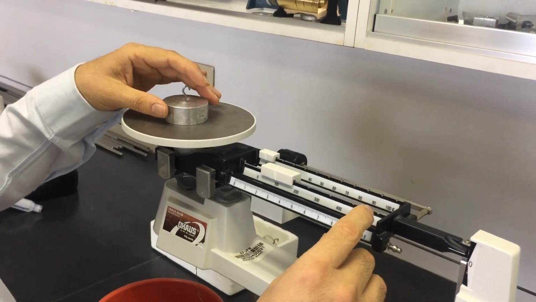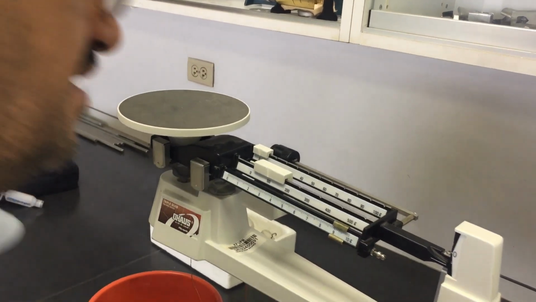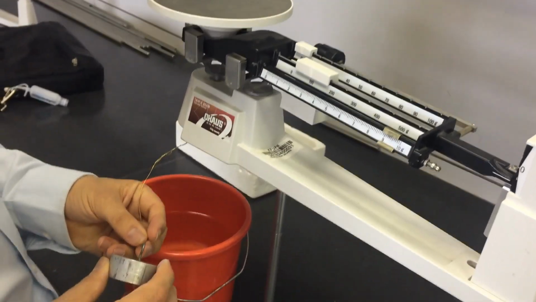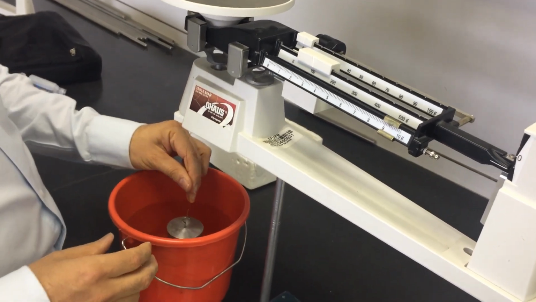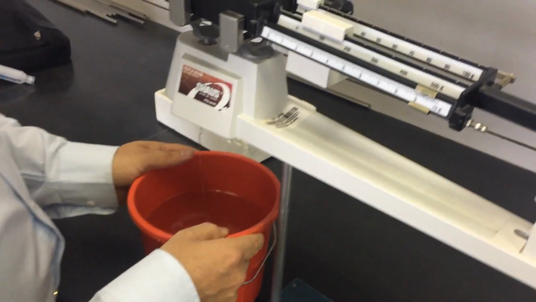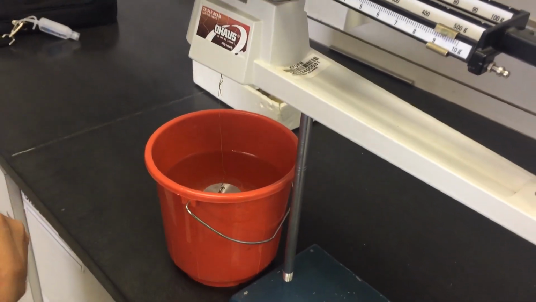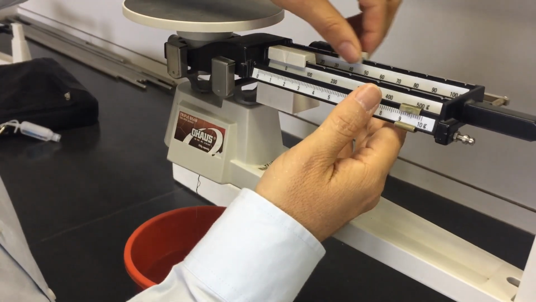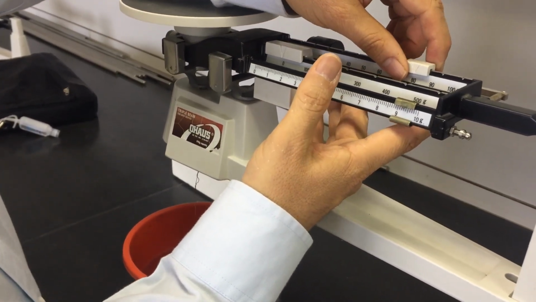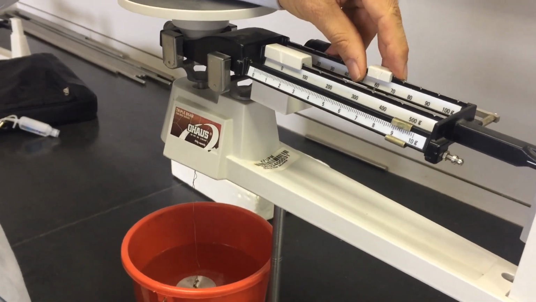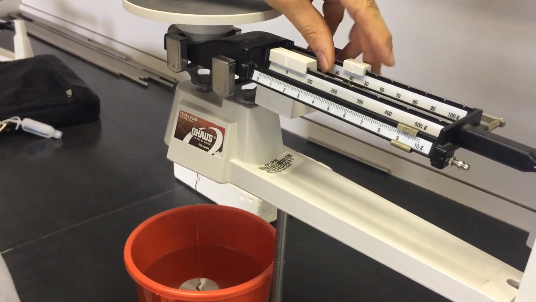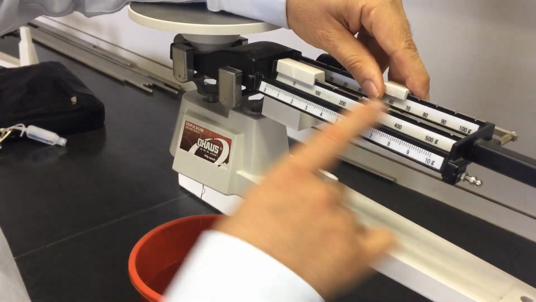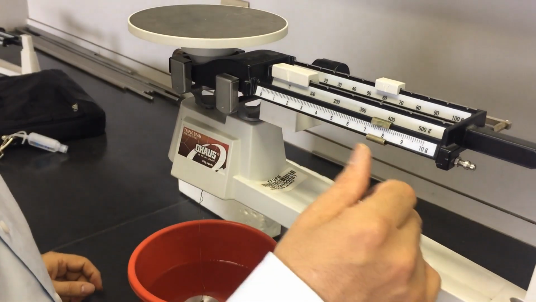Now this one is about 109 gram, 0.3. Also we can hang the object by this string and immerse it inside this fluid. It shouldn't touch the wall of the container. And we find the weight is less than that weight. It is less than this. This is 50, this is 60 gram. Let's check, 60.